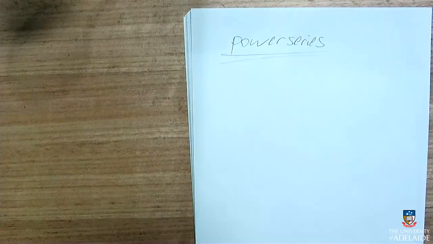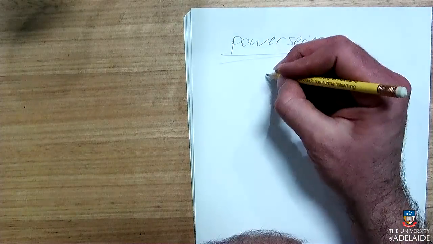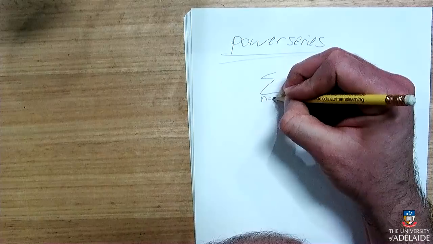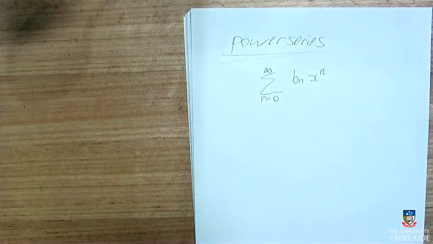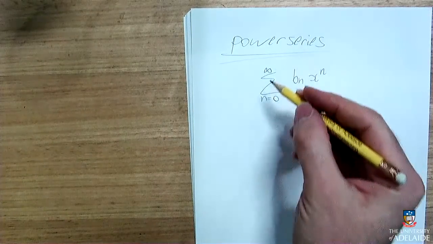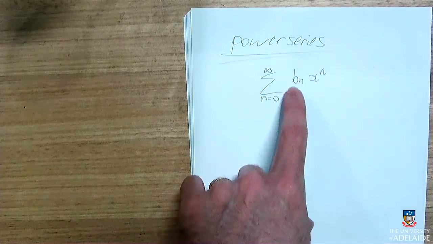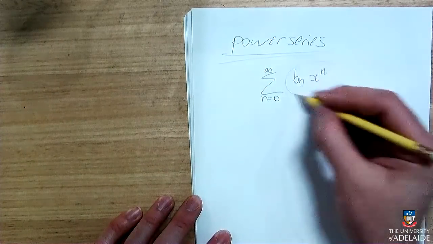So a power series is something like this. It's some function times x to the power of n. A lot of people will put an a in that spot, but in my head, a_n is all of this. And so I don't like to put an a_n there. All of that is a_n.